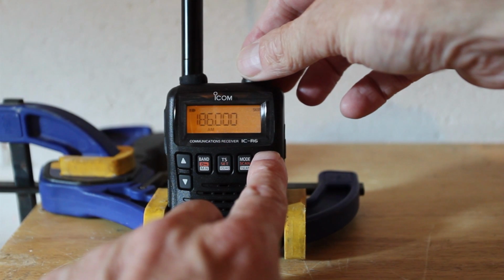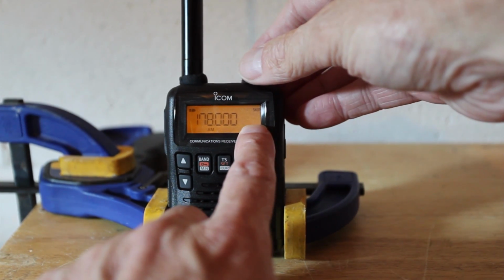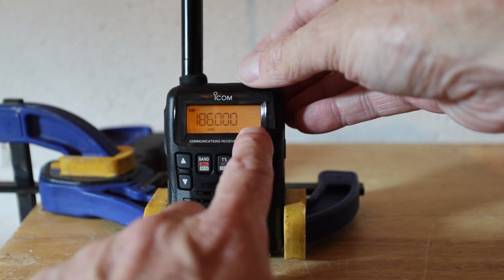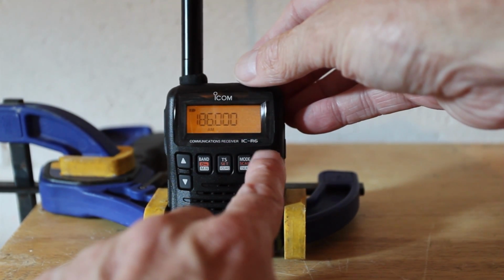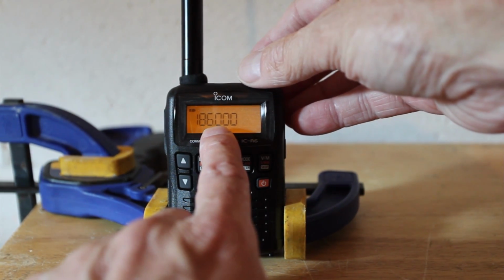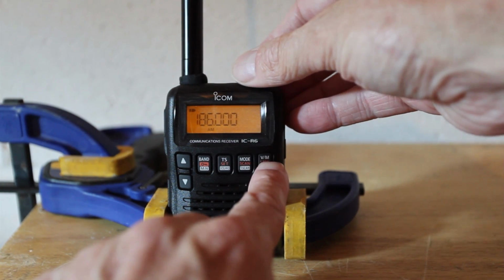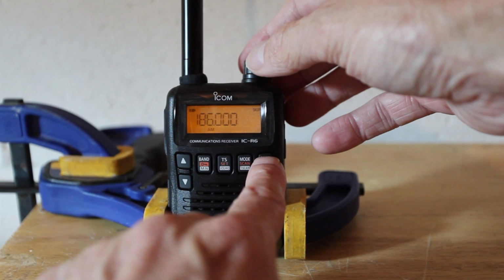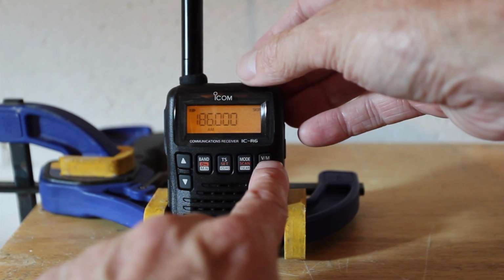And we want to set this one to 8B. So let's hold this in. We have now an upper bound of 186 on 8B, and we have a lower bound. Let's go through there. I held that button down too long. Let me do this again.